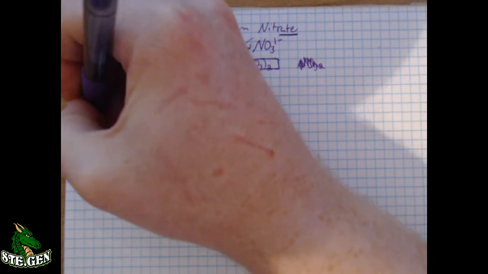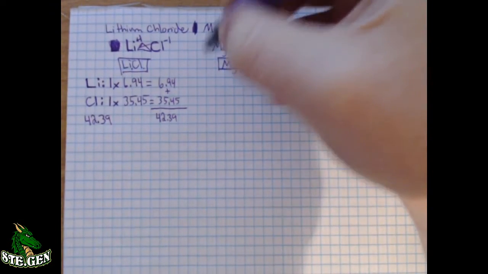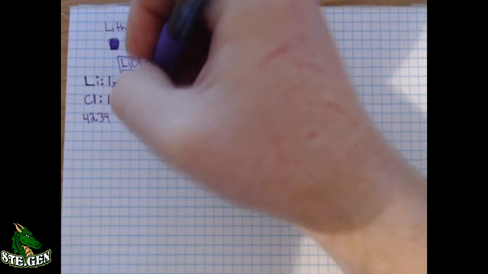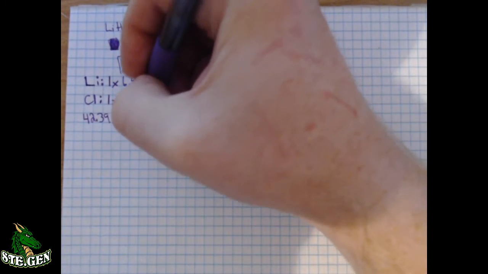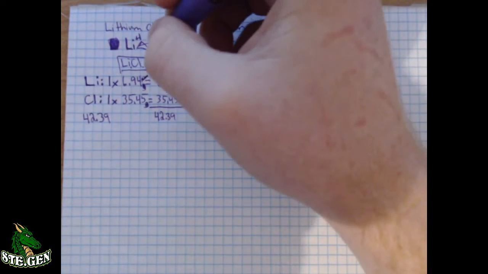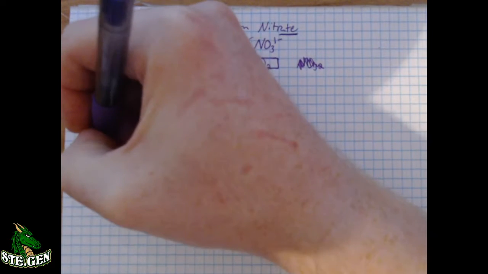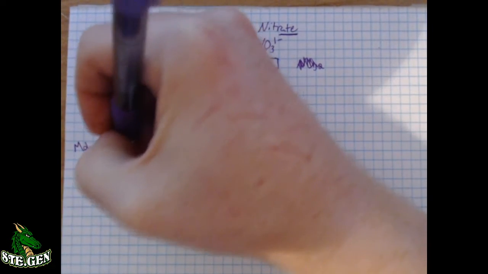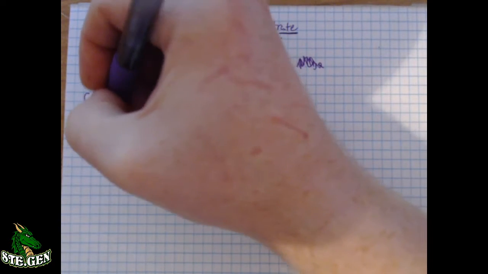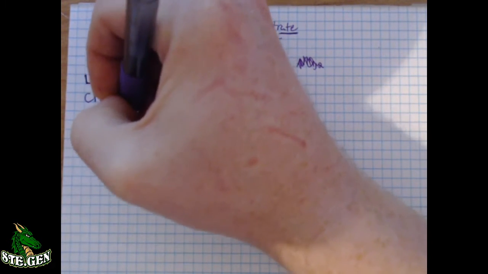But we do need to care about units. The units for this number was grams, and this number was grams, because that's what we've been using it for. Or it could have been an AMU and an AMU. But in this case specifically, we were trying to find the molar mass, and molar mass is always in units of grams per mole. So this number here is actually 42.39 grams per mole.